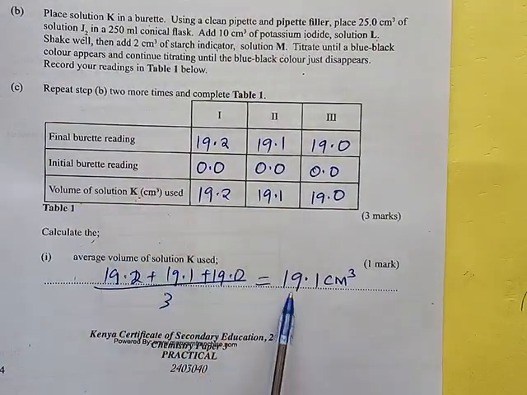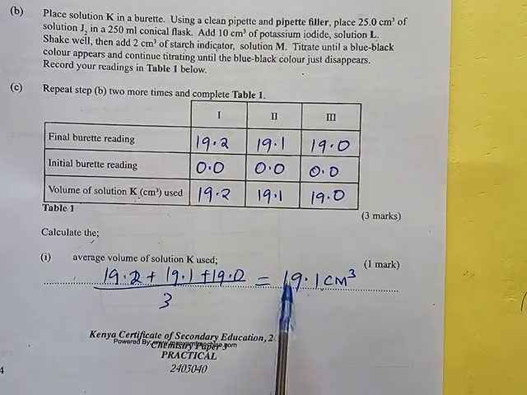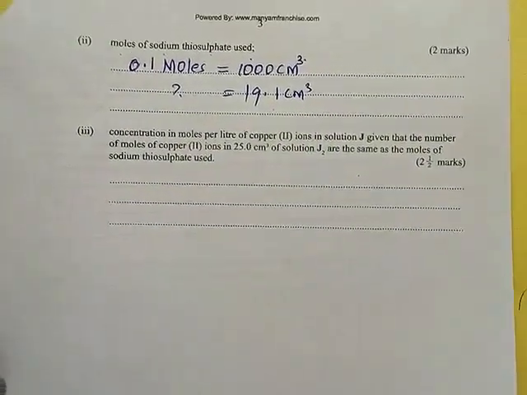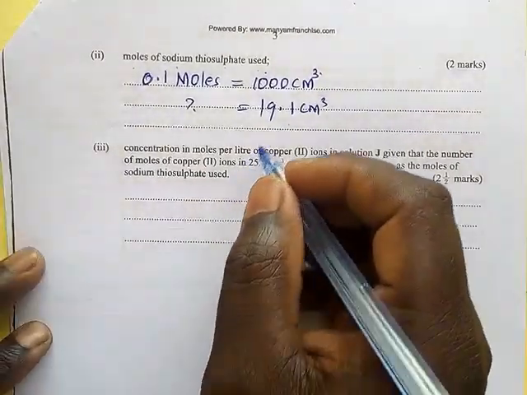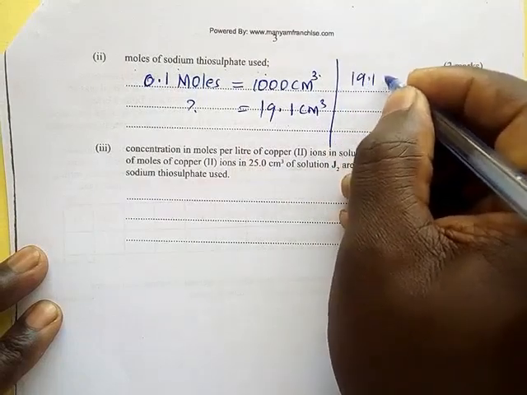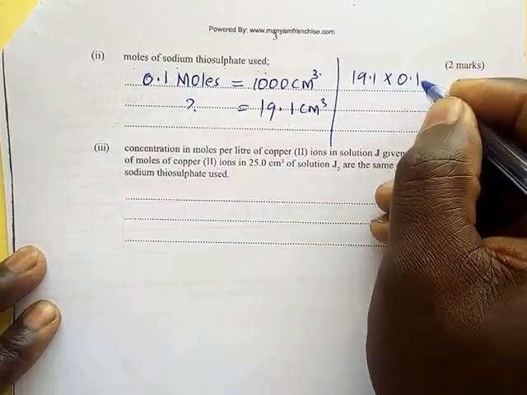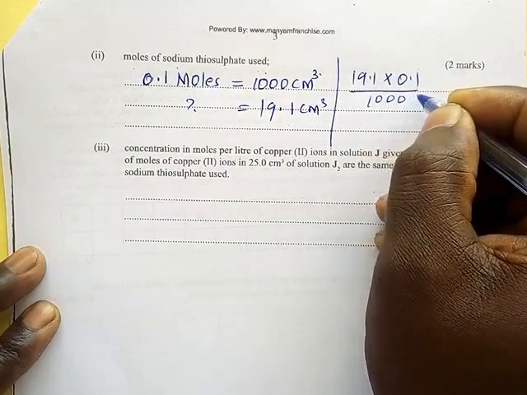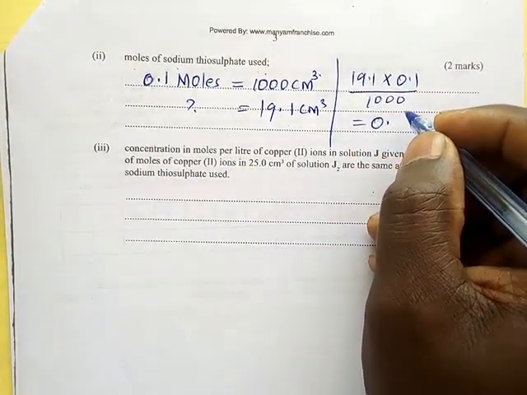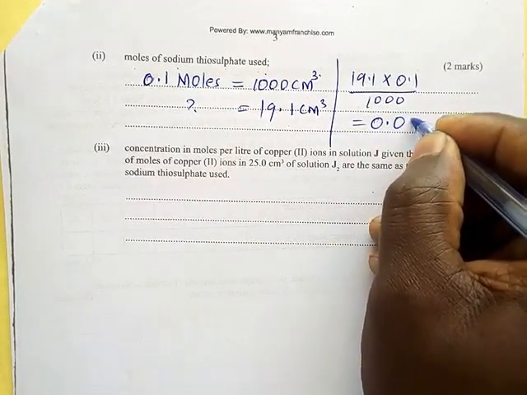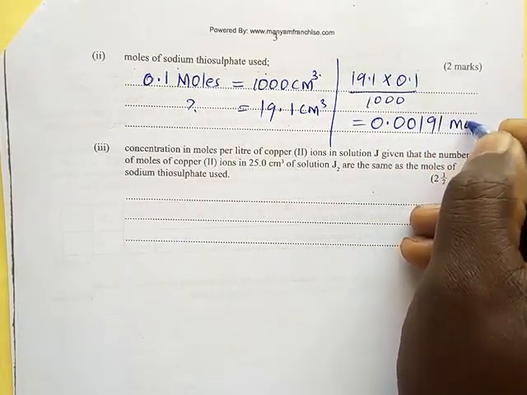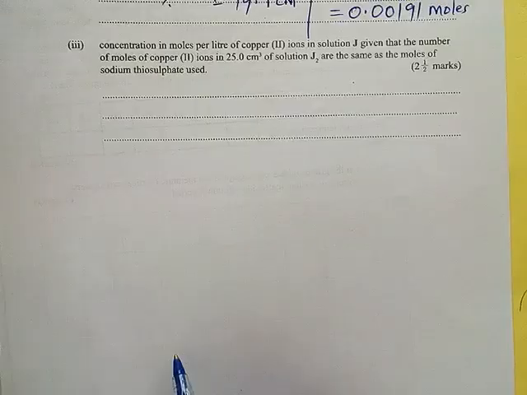The average volume is 19.1. We want to calculate the number of moles in 19.1 of sodium thiosulfate. So 19.1 times 0.1 divided by 1,000. This will give you 0.00191 moles.